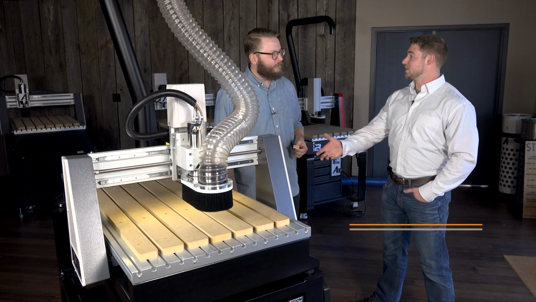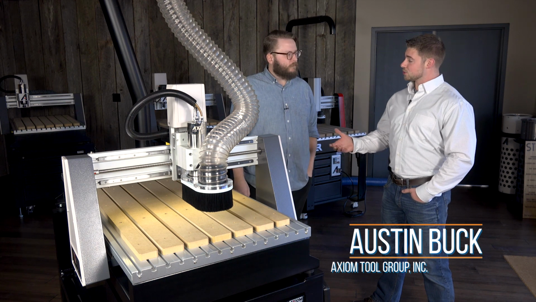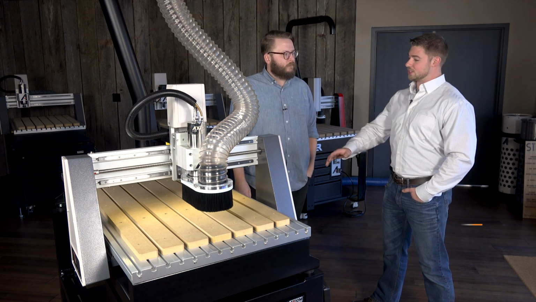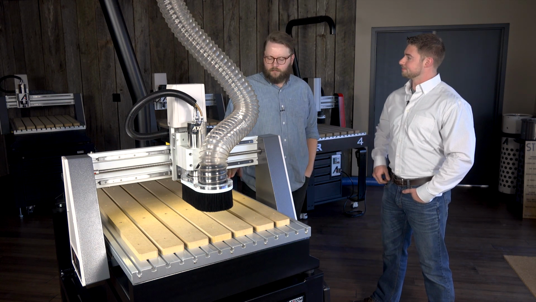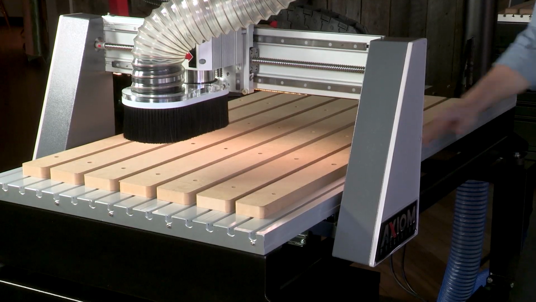So we've got a brand new machine here that we're going to be working with today. This is an AR8 Pro Plus series machine. And the first project that you're ever going to do with your machine is to surface the spoil boards. And what are spoil boards? And why do we need to surface them? They feel pretty flat and smooth here.